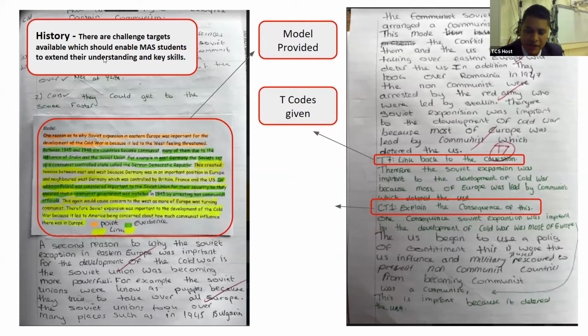If you look at the actual challenge target, it's now explaining the consequence of the actual question itself. So the T codes must be increasing in challenge. Once you provide them, they should be increasing in challenge. And they are, if you look at Bloom's taxonomy, they're looking at the end point of Bloom's taxonomy, really concluding statements that explain the link back to the question itself.